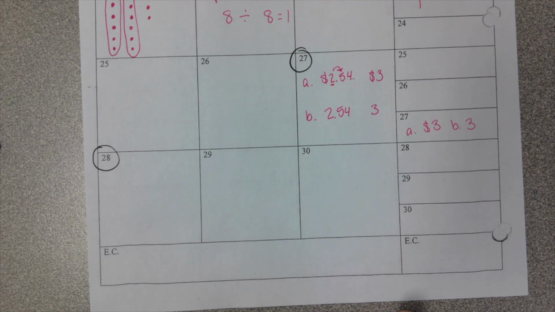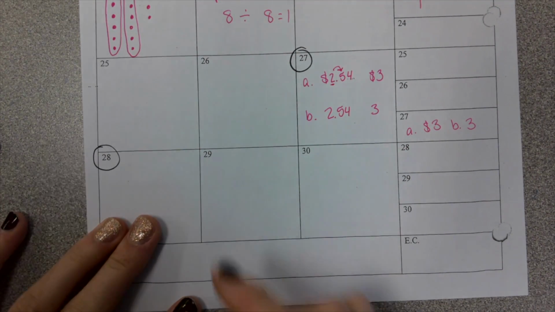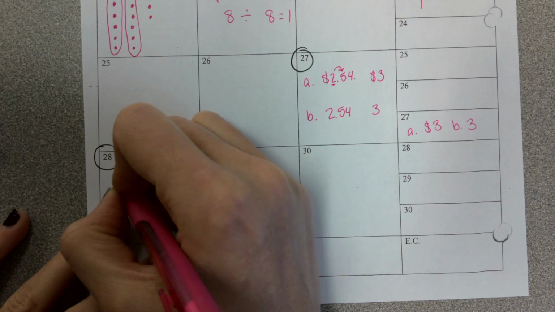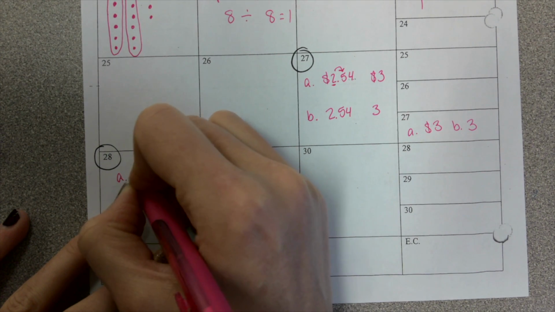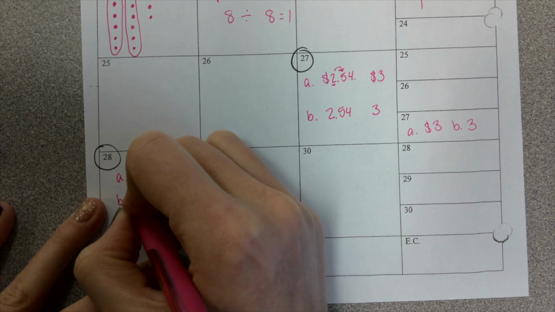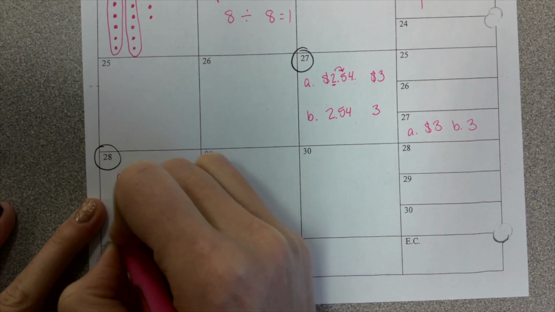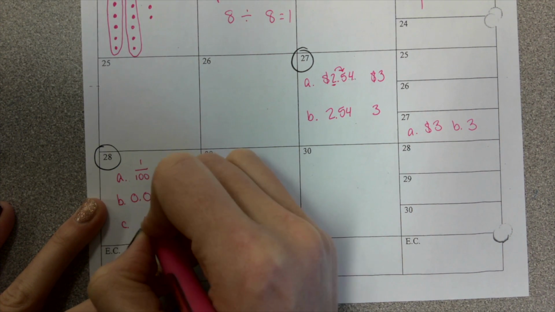28. What fraction of a large square is shaded? You only got 1 of those shaded, so it's 1 out of 100. That would be 0.01. That'd be 1%.